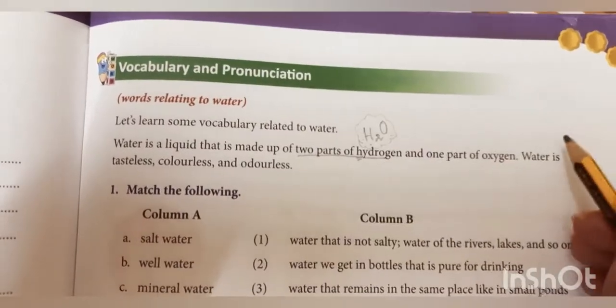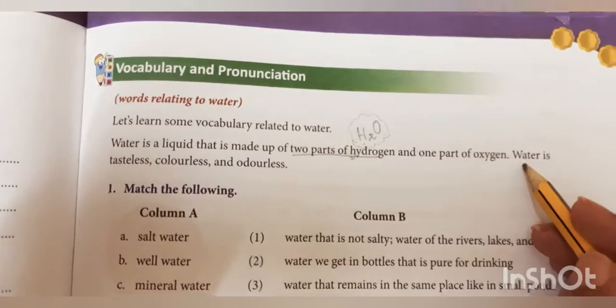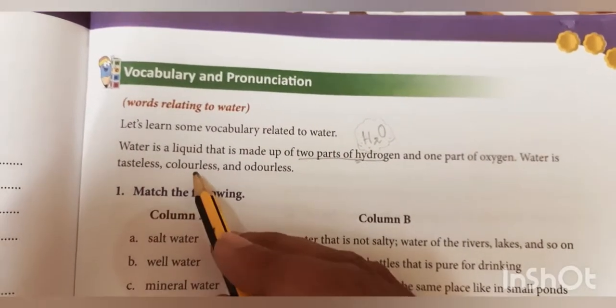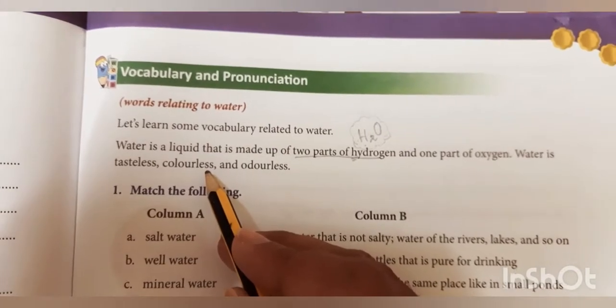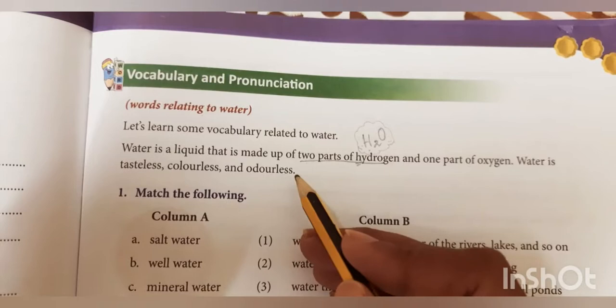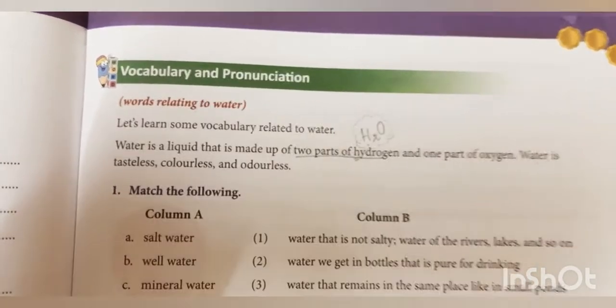Okay, children, let's come back to our English lesson now. Vocabulary. Water is tasteless. Am I right? Colorless. Is there any color for water? No, right? And odorless, which means you couldn't smell the water. You couldn't find what is the smell of water. That is odorless.